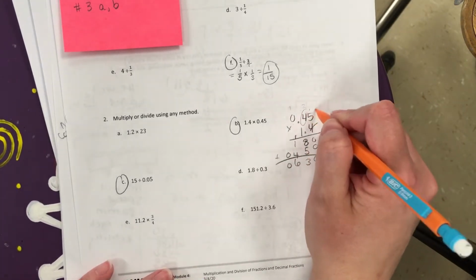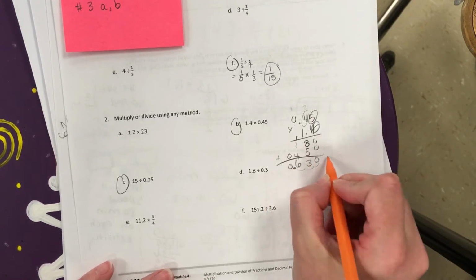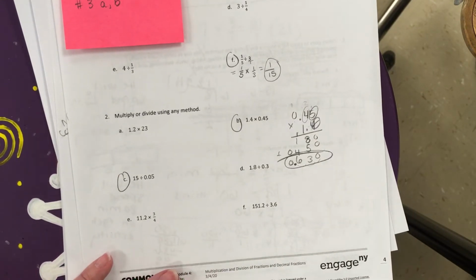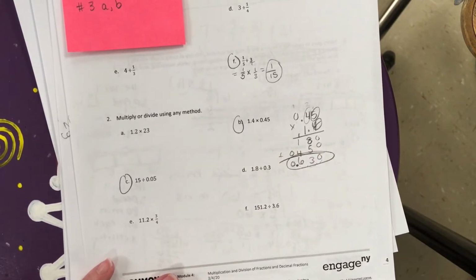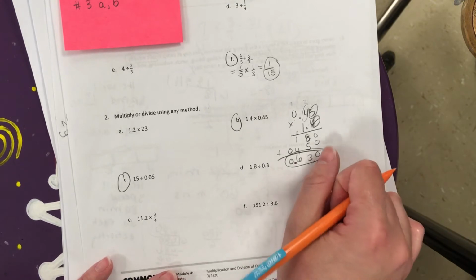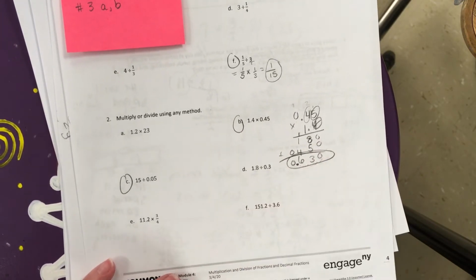And count your digits in the decimals. Count in that many places. And I get 630 thousandths or 63 hundredths as my answer. Either answer works, because that 0 can fall off the end there, so it could be 63 hundredths or 630 thousandths.